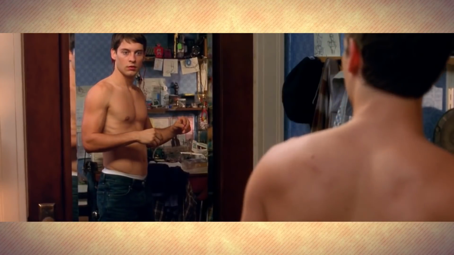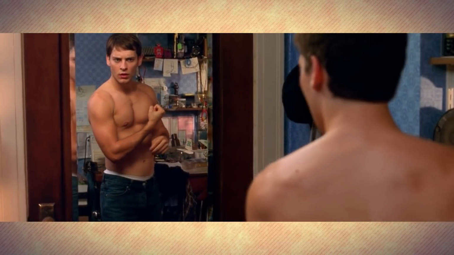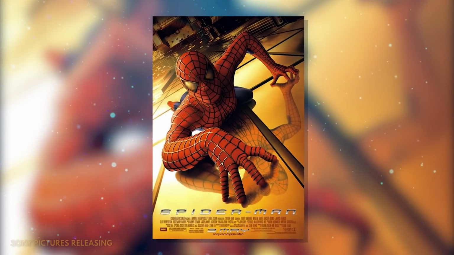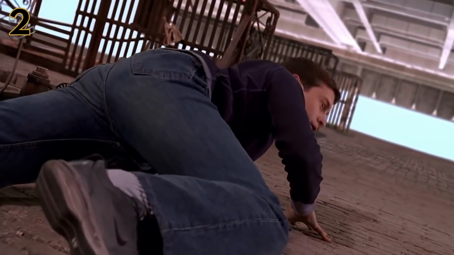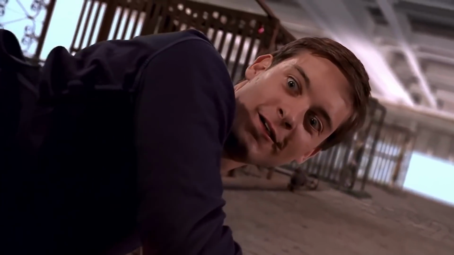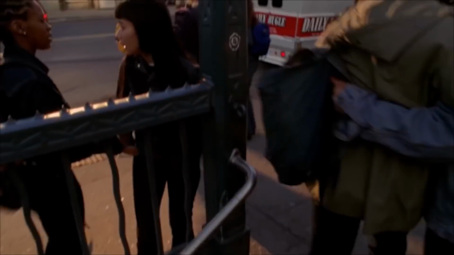But first, let's go back in time and look at the first ever Spider-Man universe. 2002 marked the year Sony began its Spider-Man trilogy starring Tobey Maguire. During filming, the movie's director Sam Raimi challenged Maguire to pull off a practical stunt where he had to catch Kirsten Dunst and her entire tray of food.